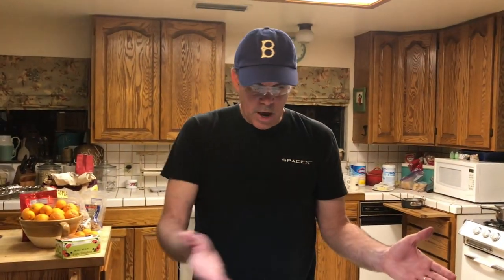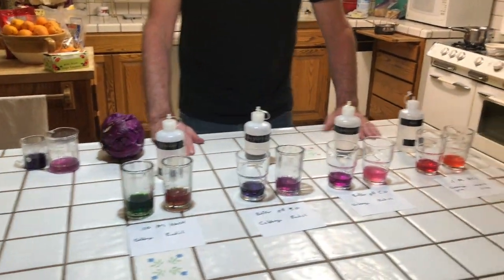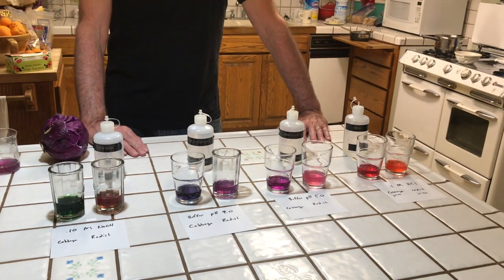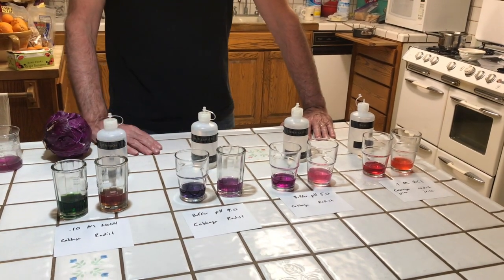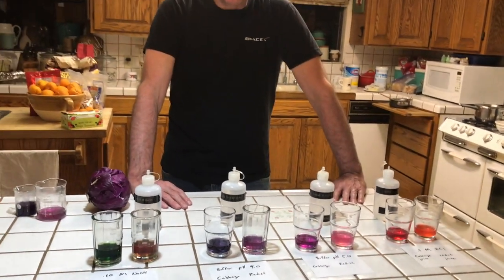So you can see that even natural vegetables like cabbage or radish, the dye that comes out of their skin is going to have pH indicator properties.